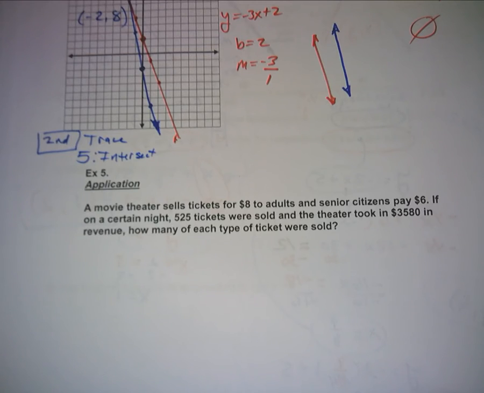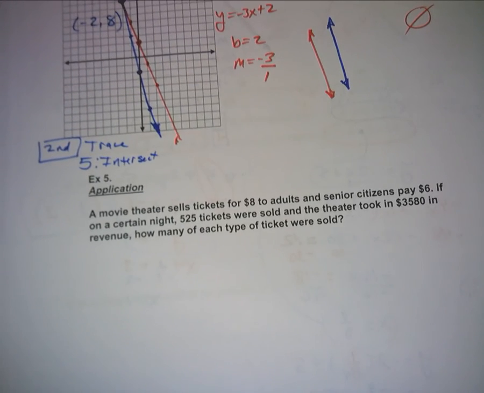Last but not least, the applications of this stuff. Movie theater. What's a movie theater? I don't even know. I hope they come back. Oh my gosh. Here we go.